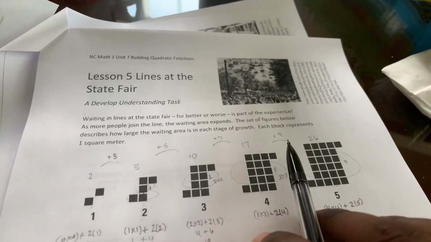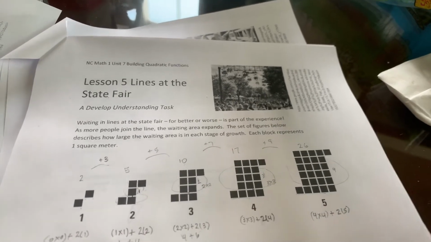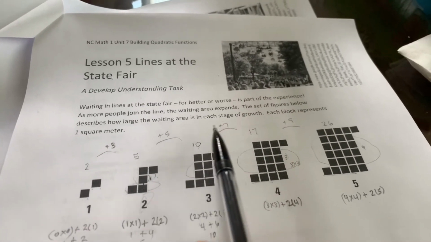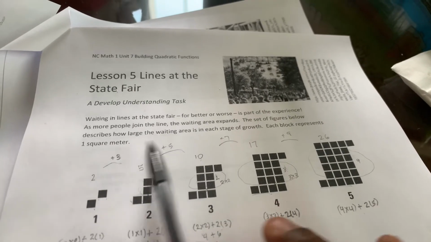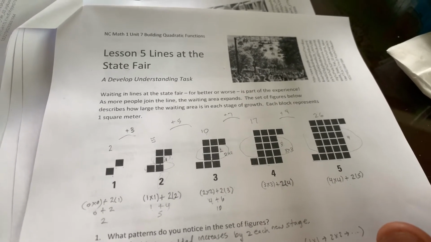The purpose of this lesson is looking at patterns that quadratics have in terms of their values, their growth, and their numbers. The situation is that you're standing in line at the fair, and over time those lines are going to get bigger and bigger. Each block represents 1 square meter of space. At each stage the number of people waiting in line is getting longer and longer. Question number 1 says, what patterns do you notice?